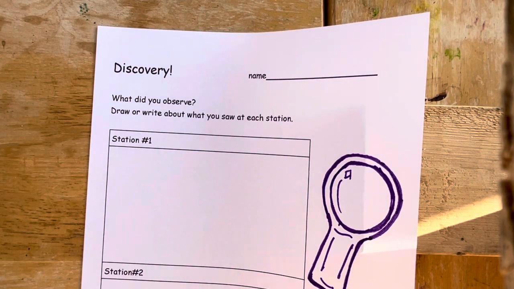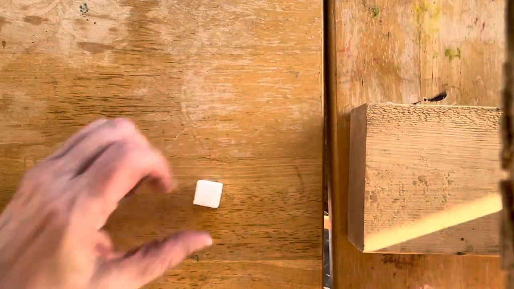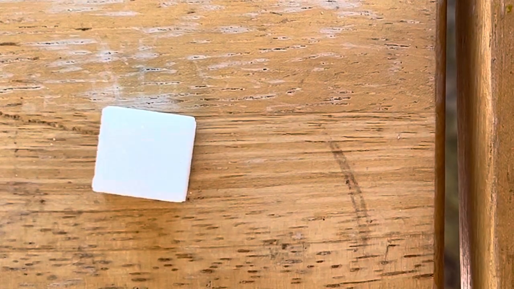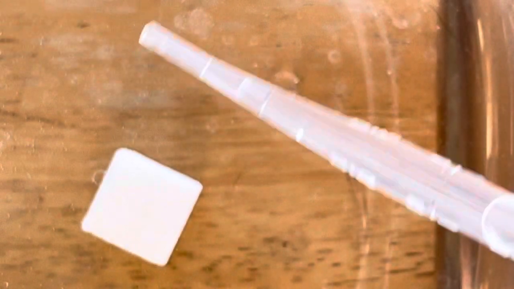Okay, so I will be giving you some rocks, and this is an example of the kind of rock you're going to get. Just a simple little rock that we can work with in the classroom. I've got a container. We're going to work inside this container because I don't want this to make a mess, and so you have a place to work so you don't make a mess either. These things are called pipettes or eyedroppers.